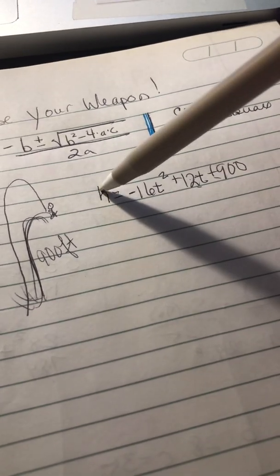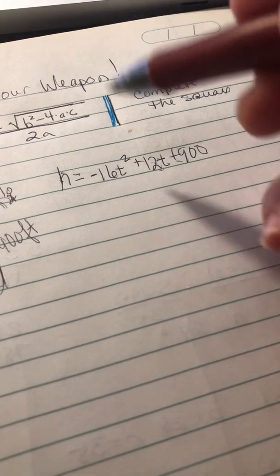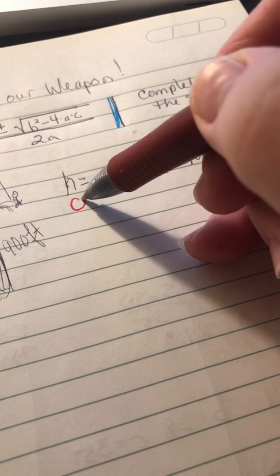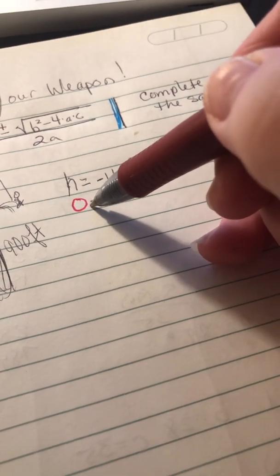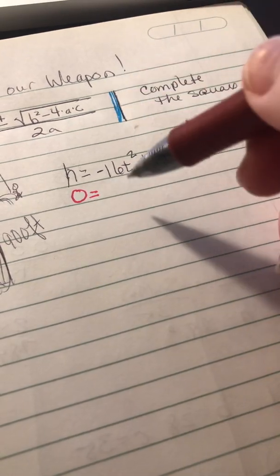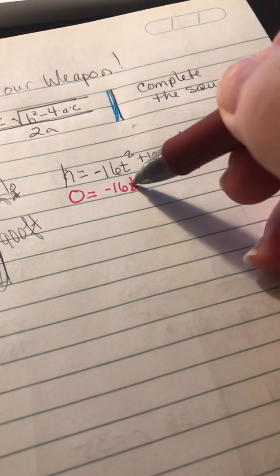So the height of the object, in the problem it says, is the height of the object at any time. So if we're asking how much time it took for this thing to hit the ground, we're saying when was it hitting ground zero, meaning when the height was 0. If it's on the ground, it has no height. So we would put 0 in for h, and then we would put that at t.